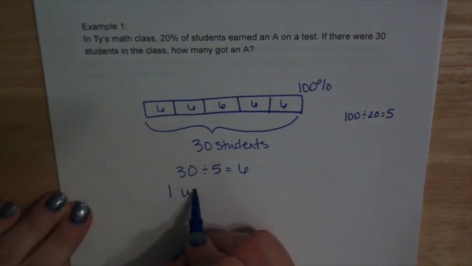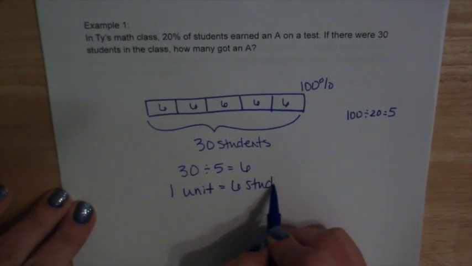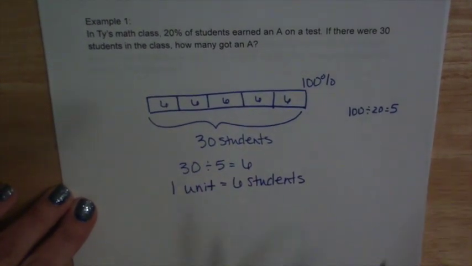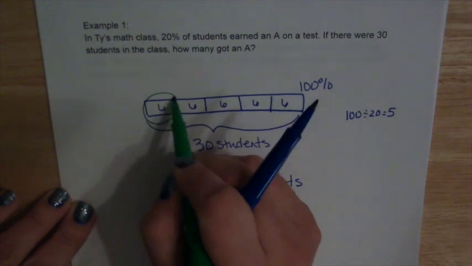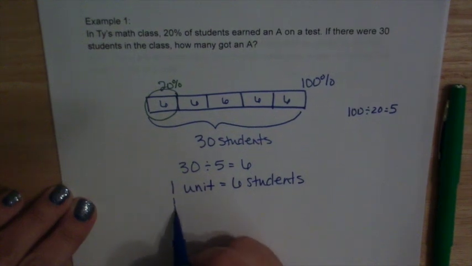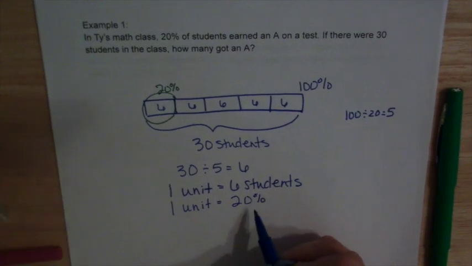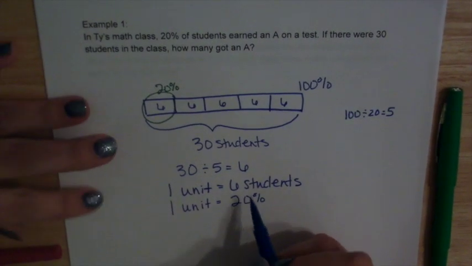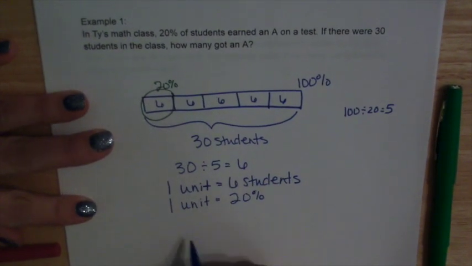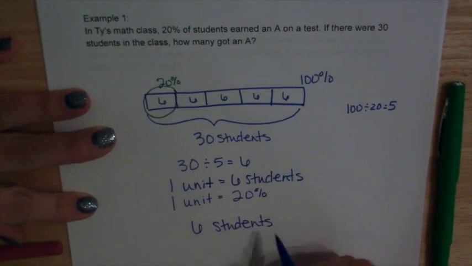So 1 unit equals 6 students. I also know that 1 unit, or one of these boxes, is equal to 20%. So 1 unit equals 20%. Now it asks in my question about 20% of students, so I want to look at one of these boxes. So my answer would be 6 students earned the A.